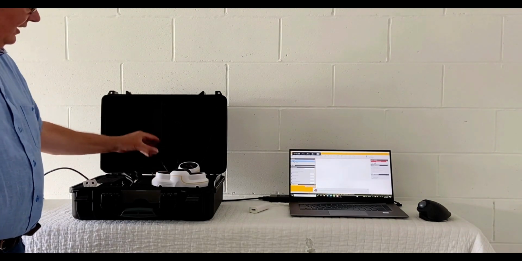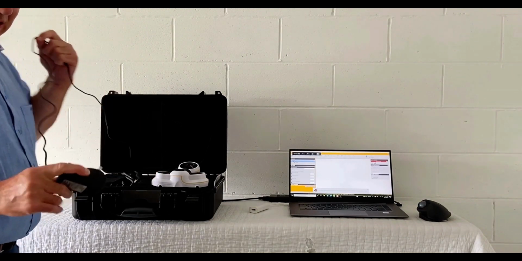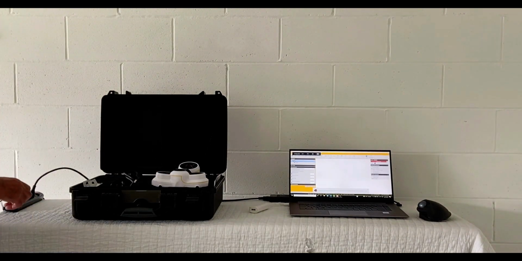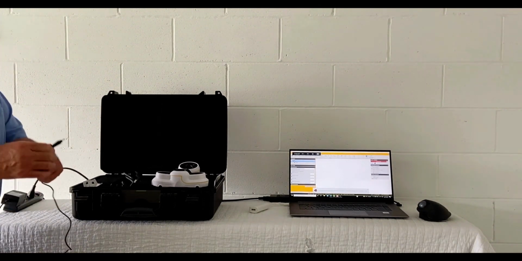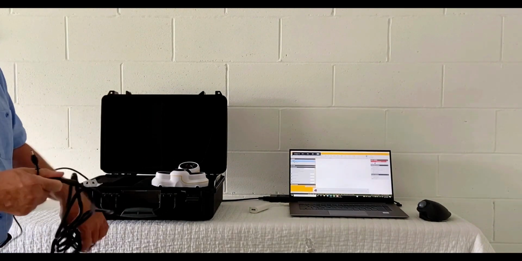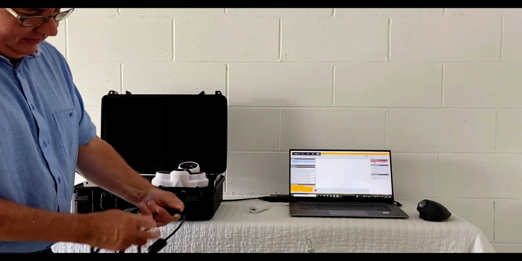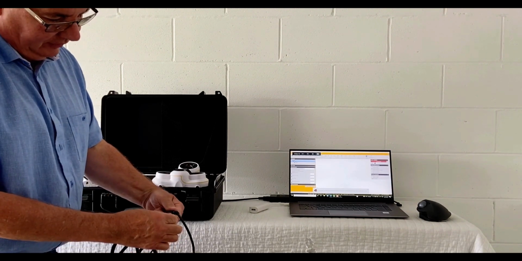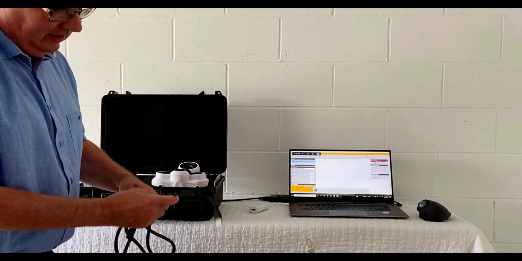Now let's go ahead and set the unit up. First, we're going to connect the power cable to the power source. And the power source cable will be connected to the scanning cable. We'll look for the Y connector or the pigtail end and connect the power source there.